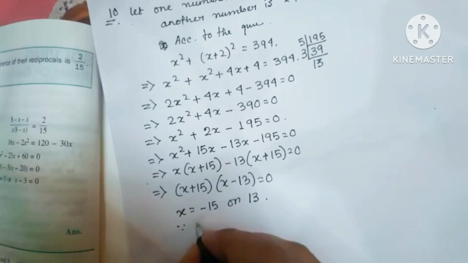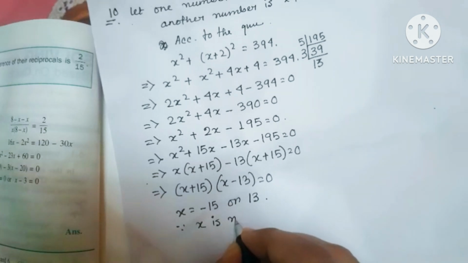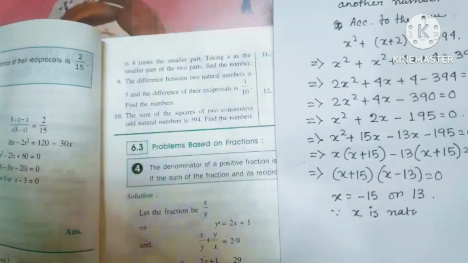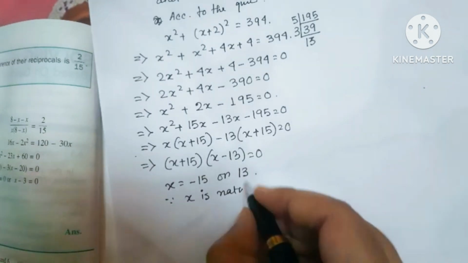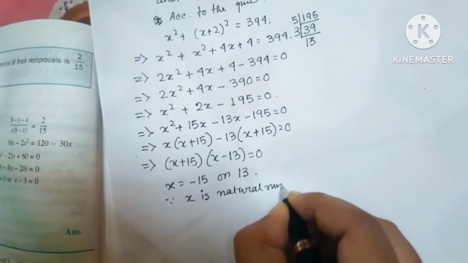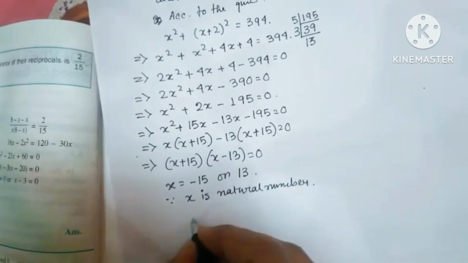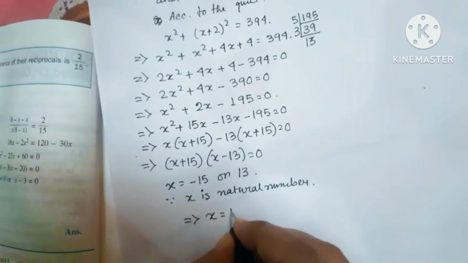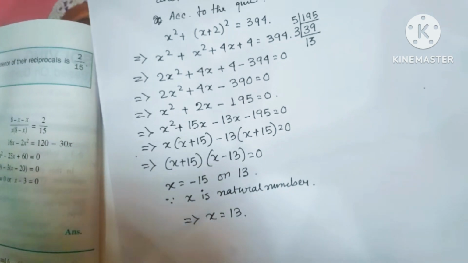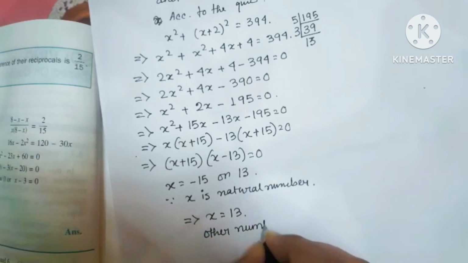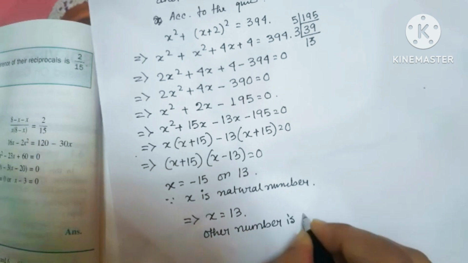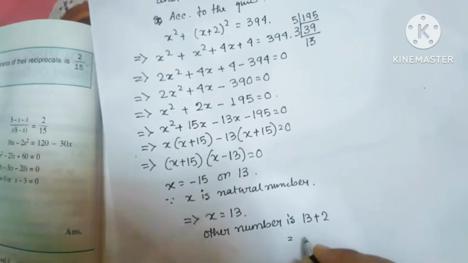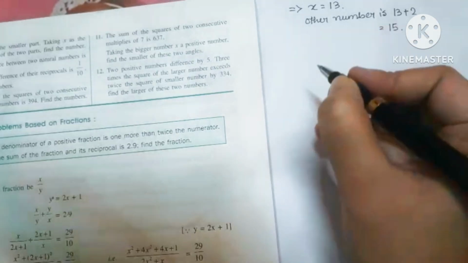Now since x is a natural number, yes, natural number, that implies x equal to 13, okay. x equal to 13 and the other number is 13 plus 2, it will become 15, okay. Now see question number 11.